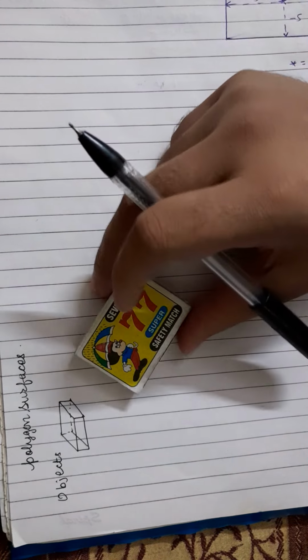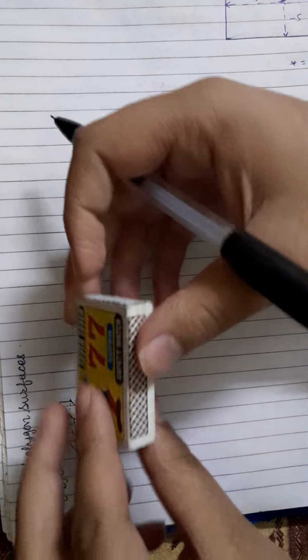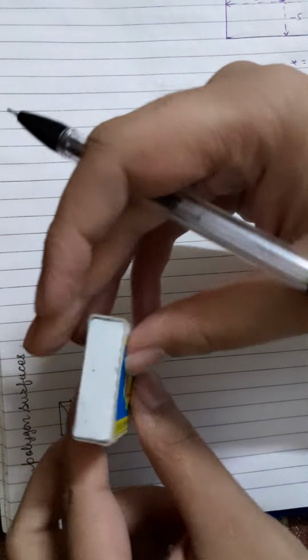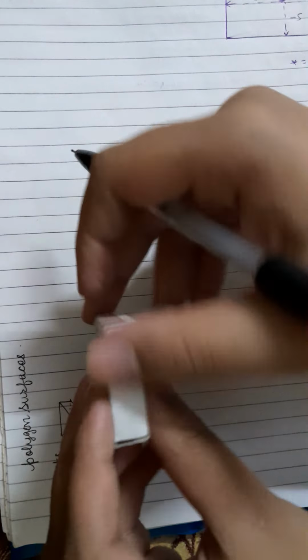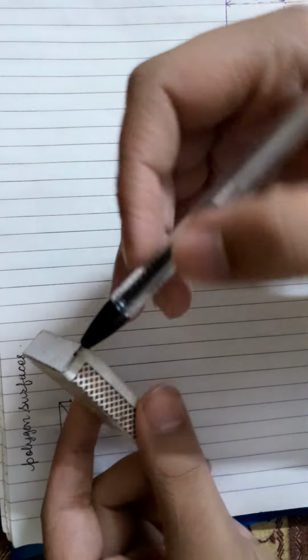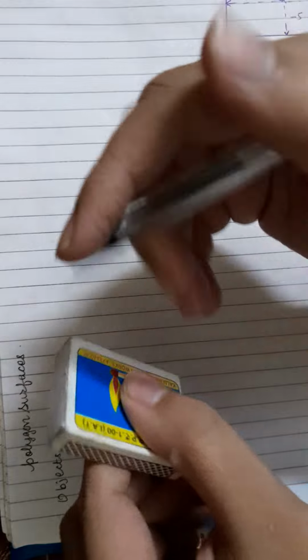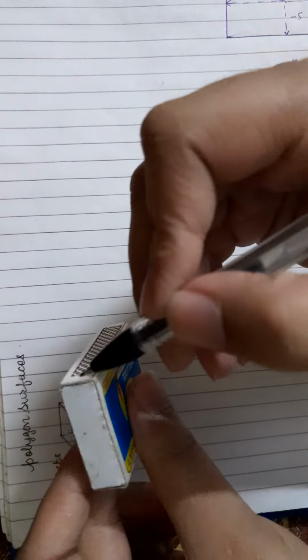If you have ever played with a matchbox like this, you can see the faces, like this face and this face, and we also have vertices, like this and this.